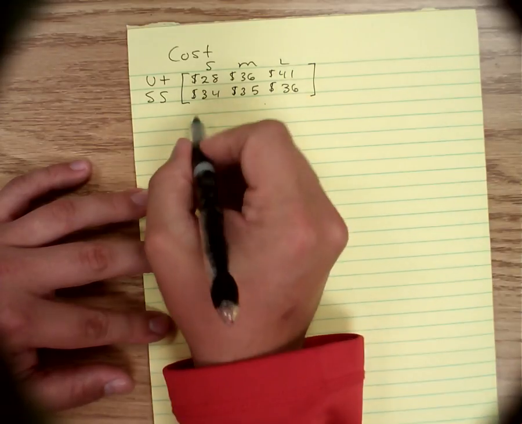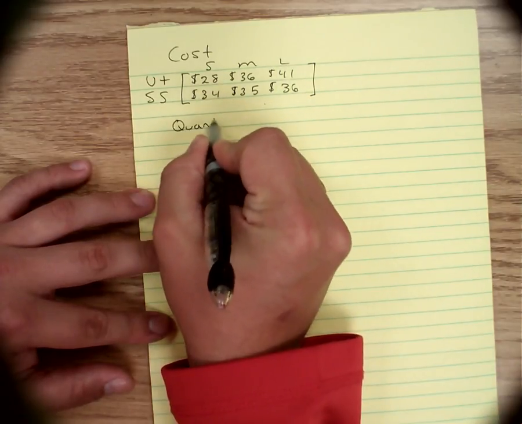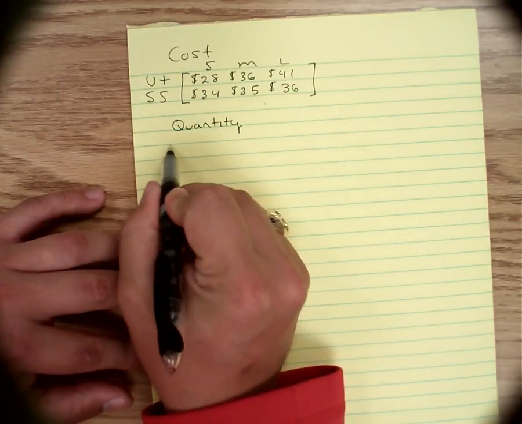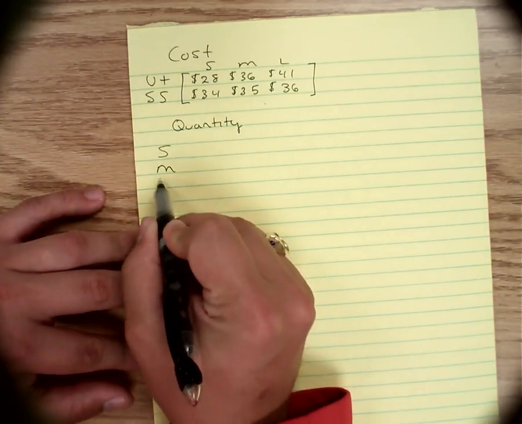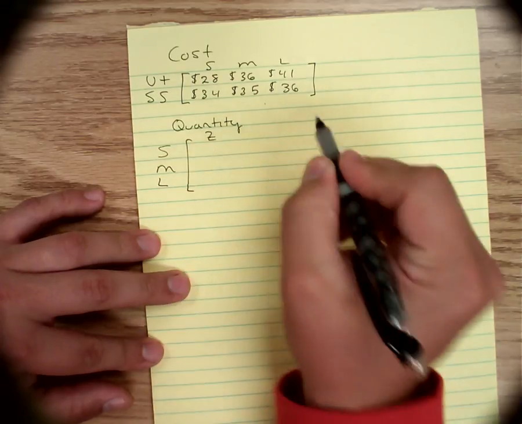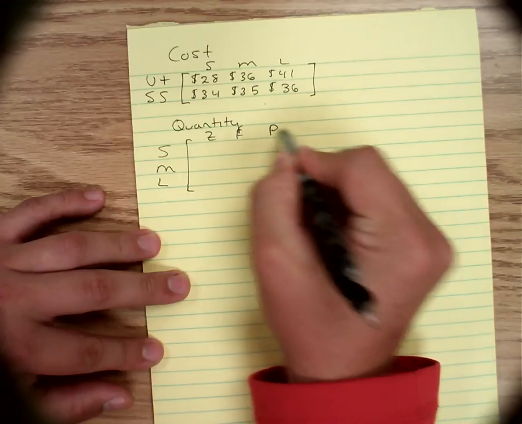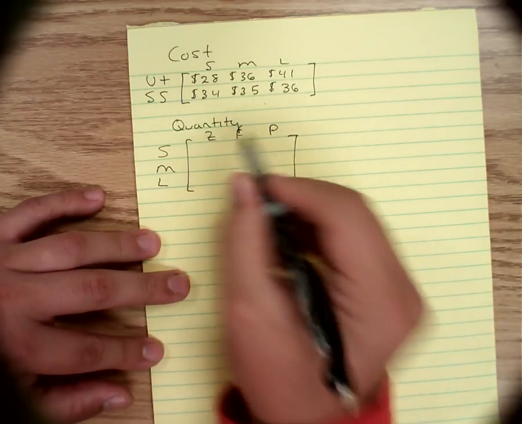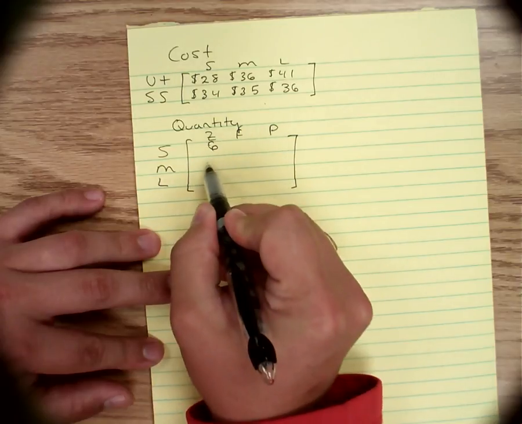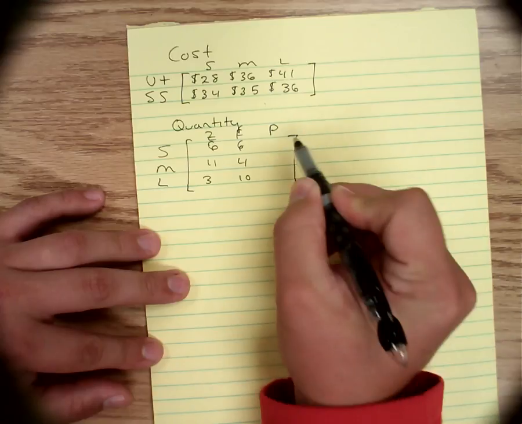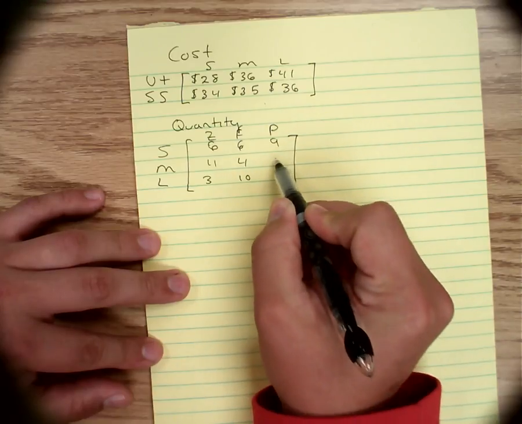And then you had a quantity matrix where we had small, medium, and large quantities for the Zephyrs, the Flyers, and the Pioneers. So those are the teams. And they had all these quantities. So this was 6, 11, and 3, 6, 4, 10, 9, 6, and 5.